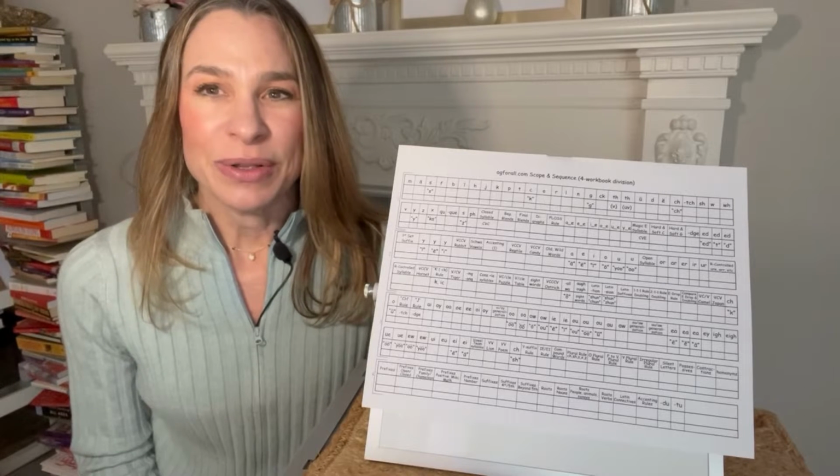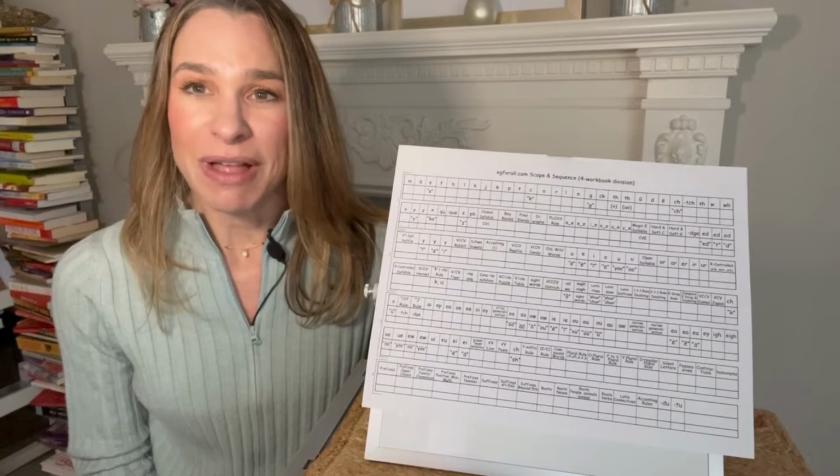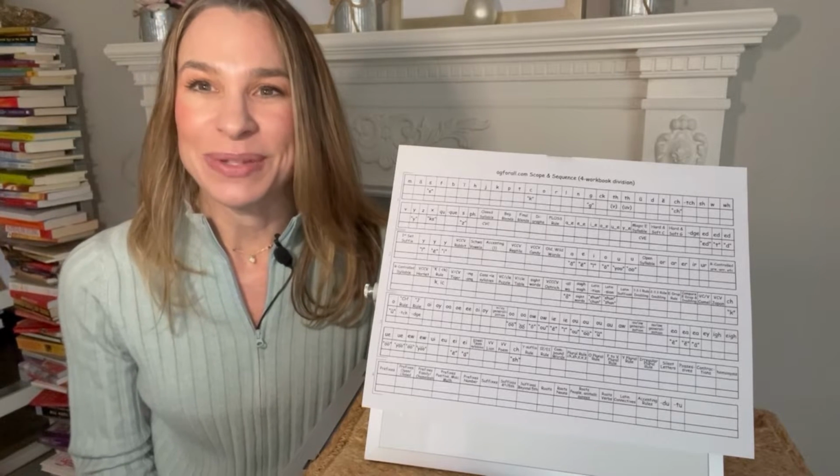In phonics, we hear the terms encoding and decoding frequently, and today I'd like to shine a light on what those terms are and activities we could do with each.